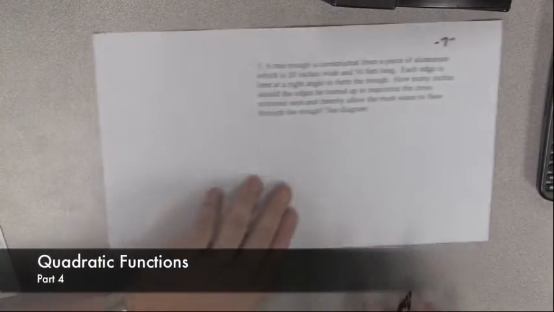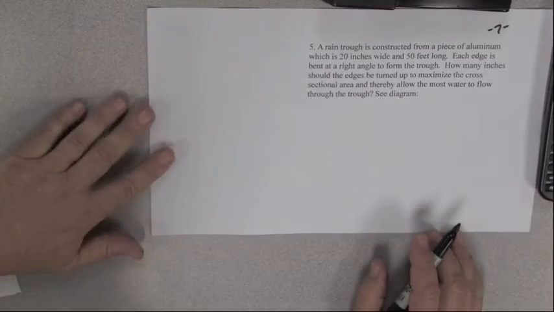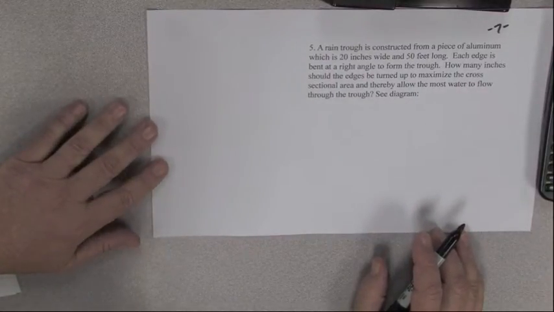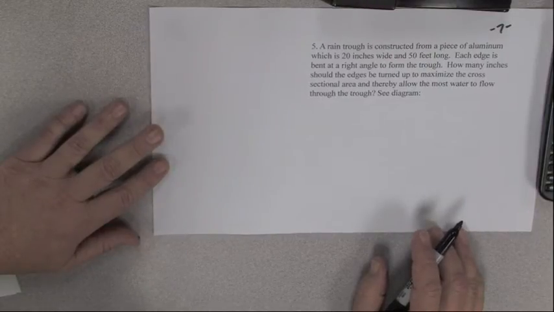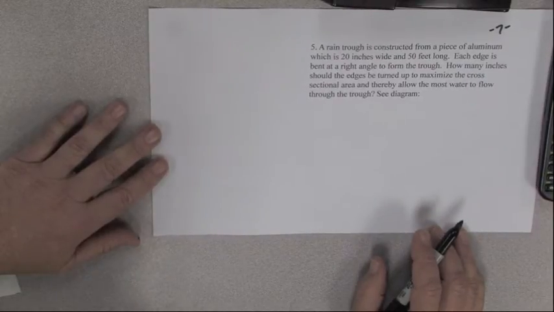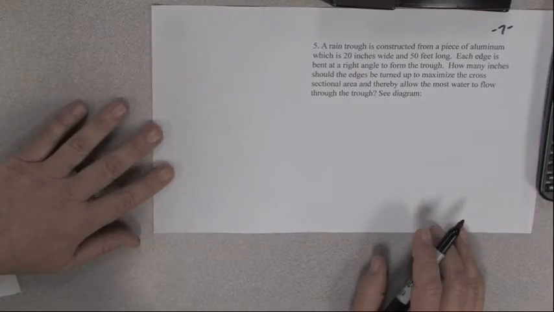Here's a different sort of problem that involves a rain trough. A rain trough is constructed from a piece of aluminum which is 20 inches wide and 50 feet long. Each edge is bent at a right angle to form the trough. How many inches should the edges be turned up to maximize the cross-sectional area and thereby allow the most water to flow through the trough?